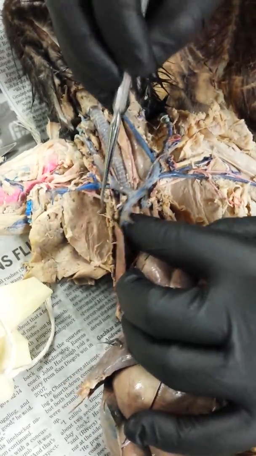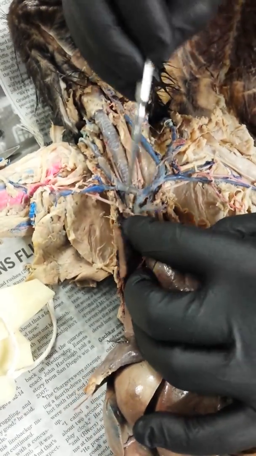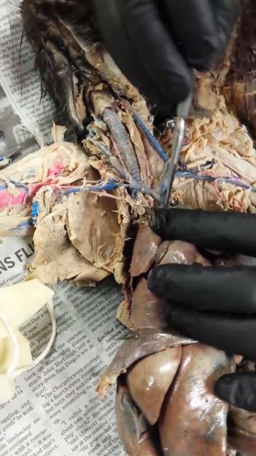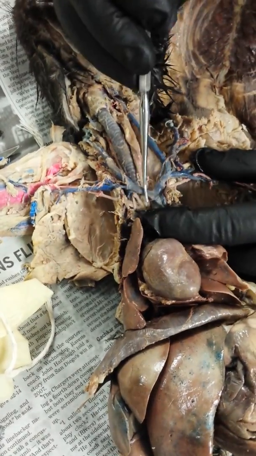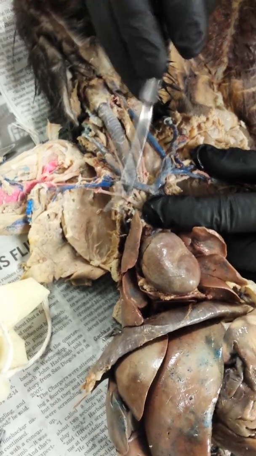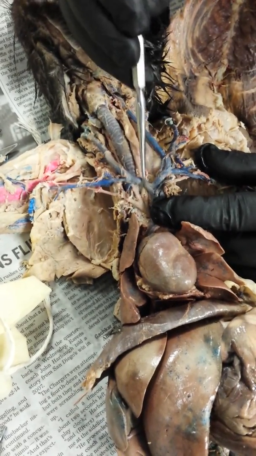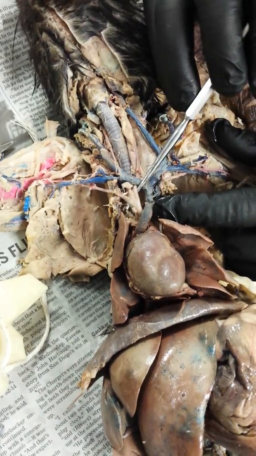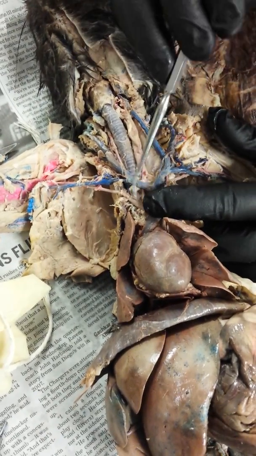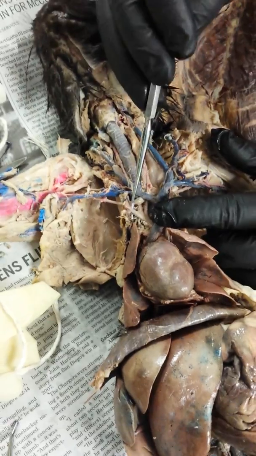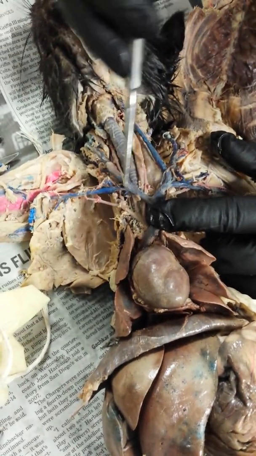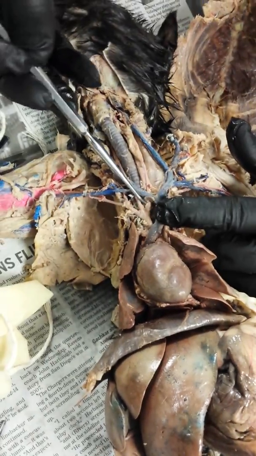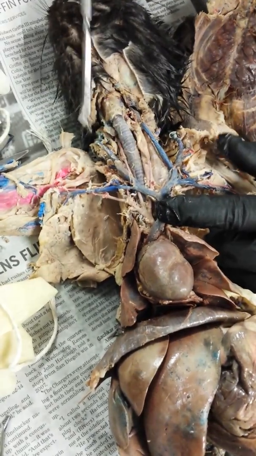So, branching off the brachiocephalic trunk, you're going to have 3 arteries. If I sort of pull this, that vein, I mean, technically you don't need to know that vein. Branching off that brachiocephalic trunk, you can see 3 arteries, right? The right subclavian here, and then both common carotids. The right common carotid here, and the left common carotid here.